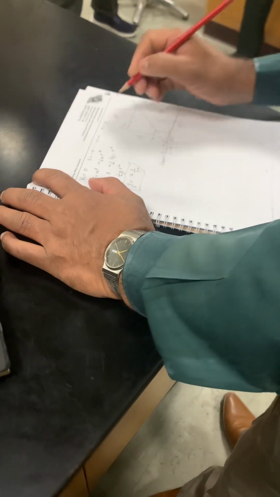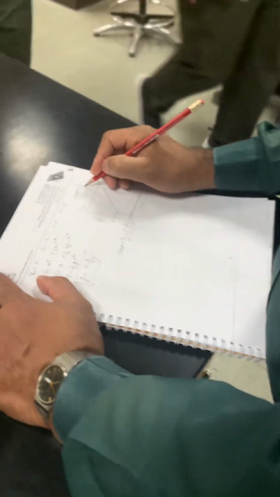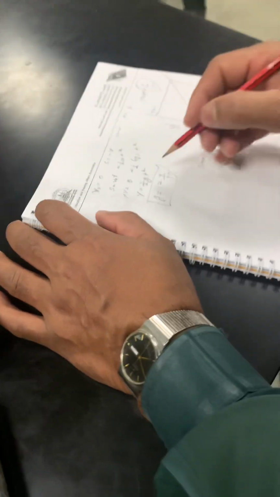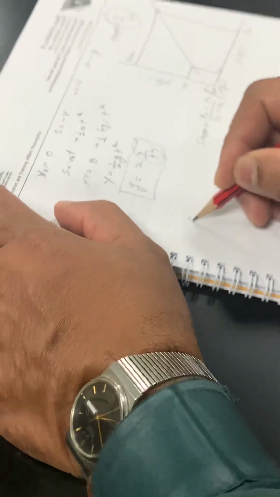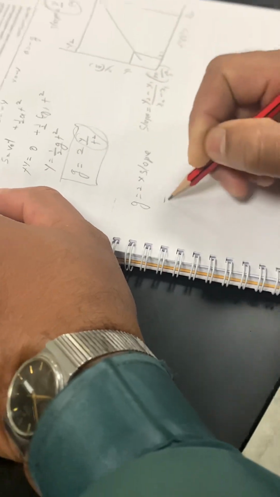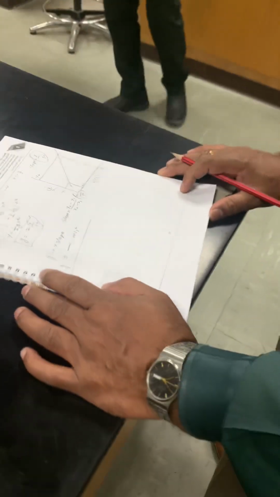The meaning of the slope for this graph: what is the y quantity? y. What's the x quantity? t square. Wherever you have y by t square can be replaced by the slope. Come here, g equal to 2 into y by t square, so g equal to 2 into slope. g is in meter per second square. It's the value of g.